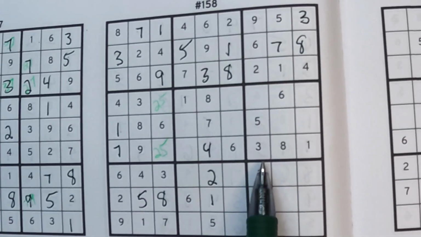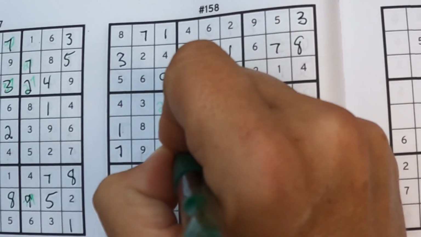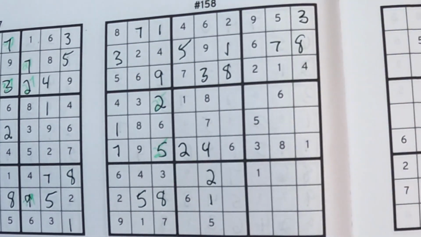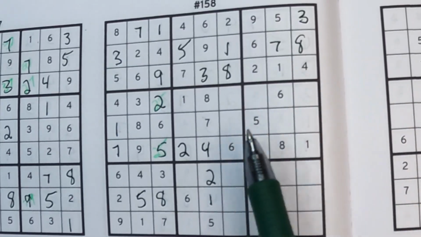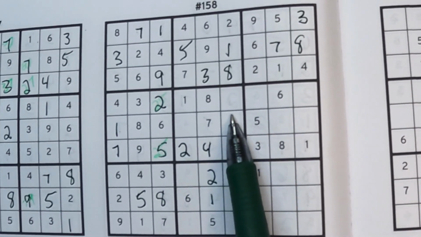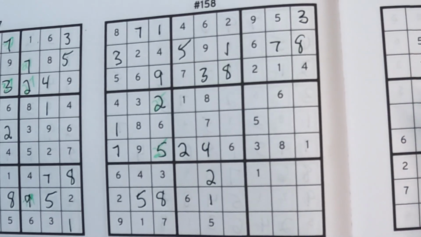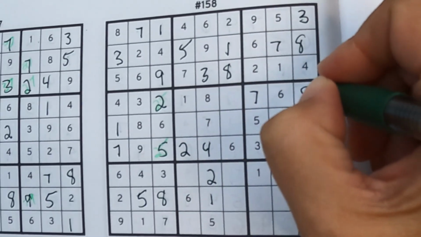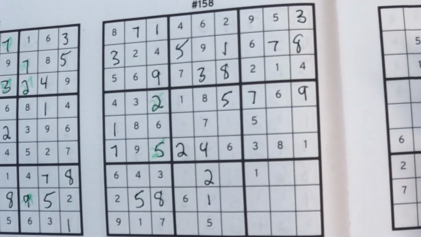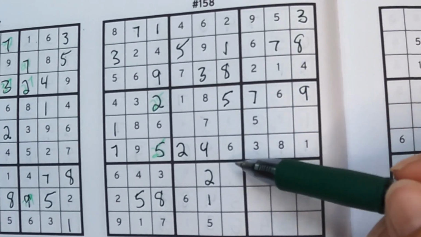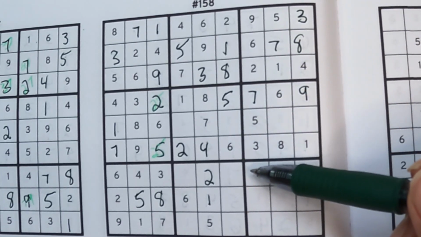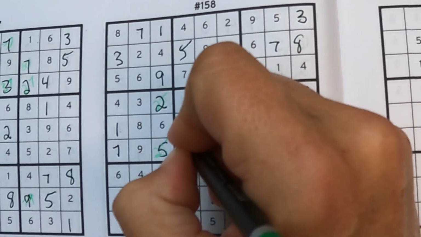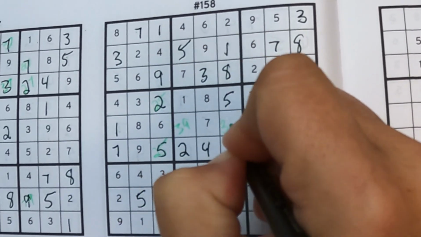For this row, we're missing 2 and 5. We've got a 5 here, so 2, 5, and that 5 makes this our 2. For this row now, we're missing 5, 7, and 9. We've got 5 and 9 here, so this is our 7. That 5 makes this our 9, 5. For this box now, we're missing 3 and 9. I don't see any help. So 3, 9, 3, 9.